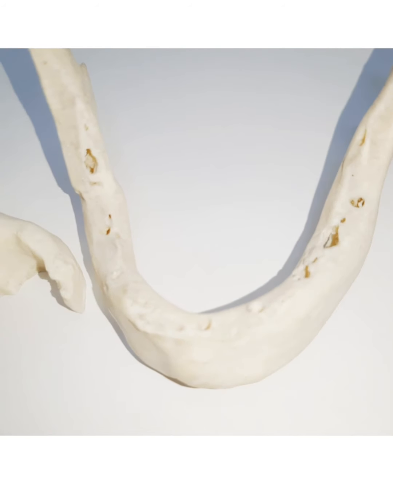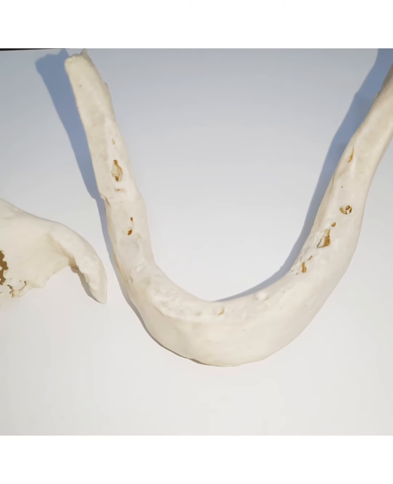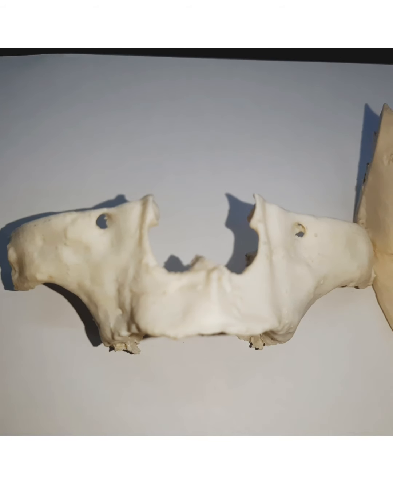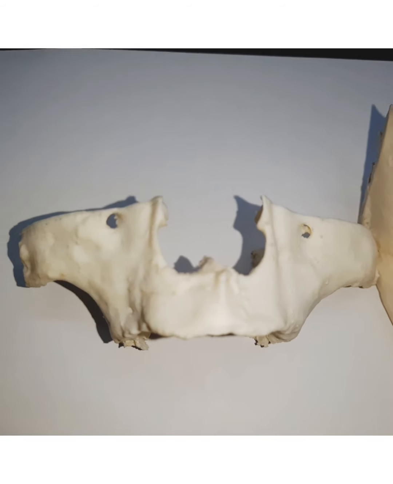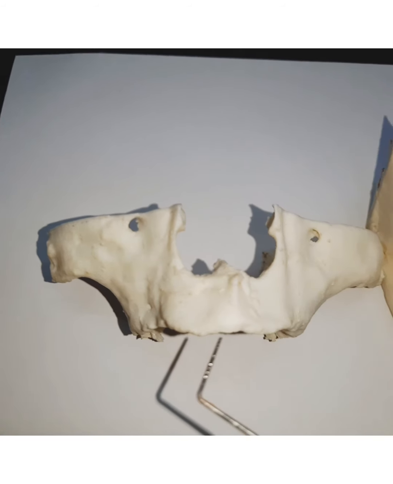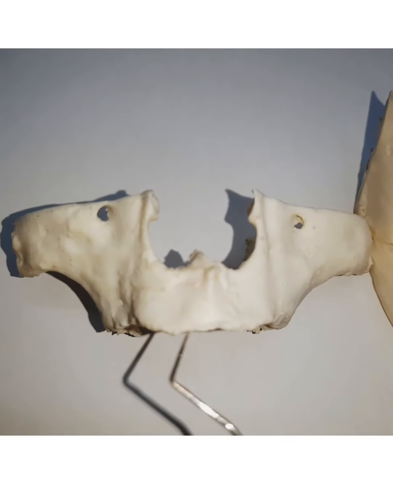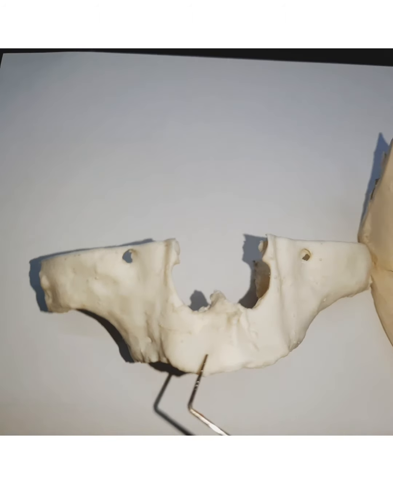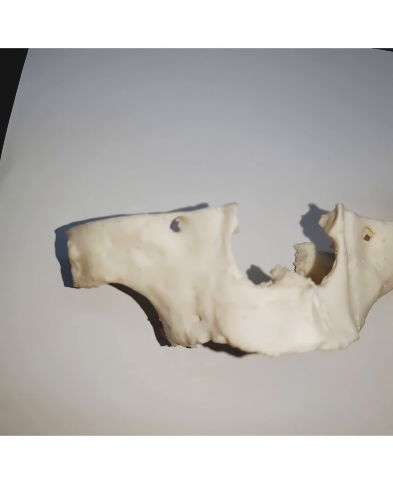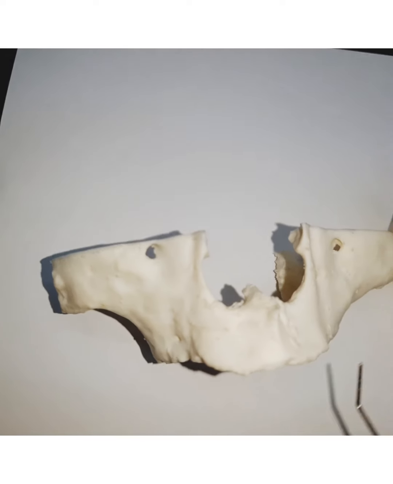This is also a 3D printed model of a particular patient. Now, the maxilla resorbs vertically and palatally. So over a period of time, this maxillary bone is going to go upwards and also towards the palate, and that's going to happen in the anterior region.